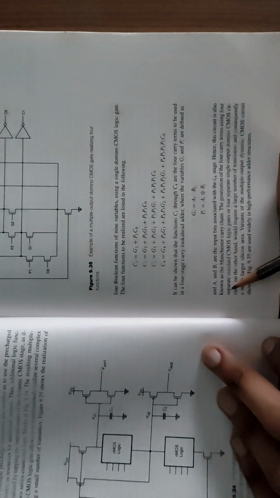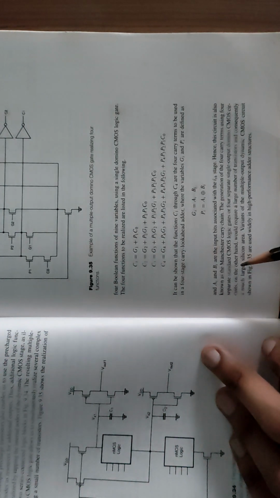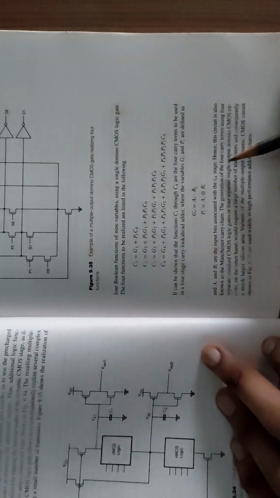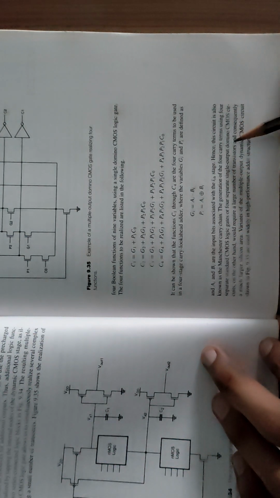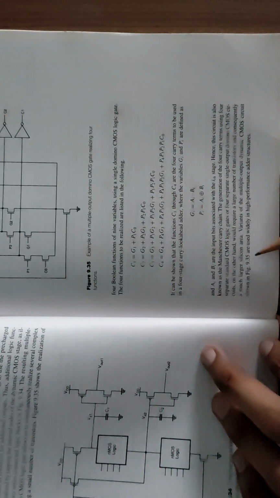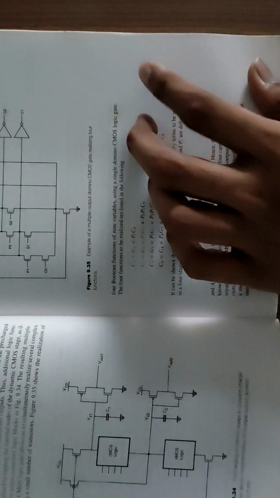Hence, this circuit is also known as a Manchester carry chain. The generation of the 4 carry terms using 4 separate standard CMOS logic gates or 4 separate single output domino CMOS circuits, on the other hand, would require a large number of transistors and consequently a much larger silicon area. Variants of the multiple output dynamic CMOS circuit shown in the figure are used widely in high performance adder structures.